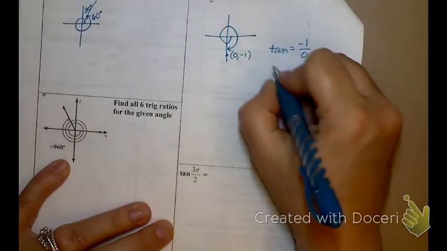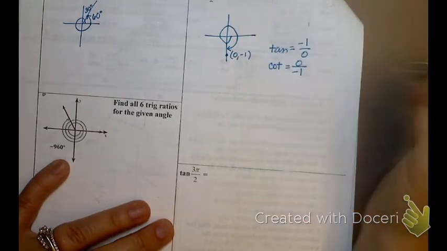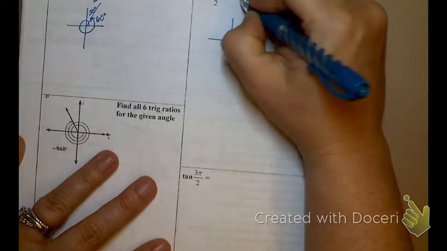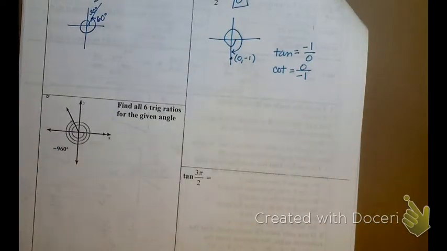What is cotangent? It's 0 over -1, which is 0. The reciprocal of undefined is 0. What's the reciprocal of 0? Undefined, because you can't have a 0 on the bottom.